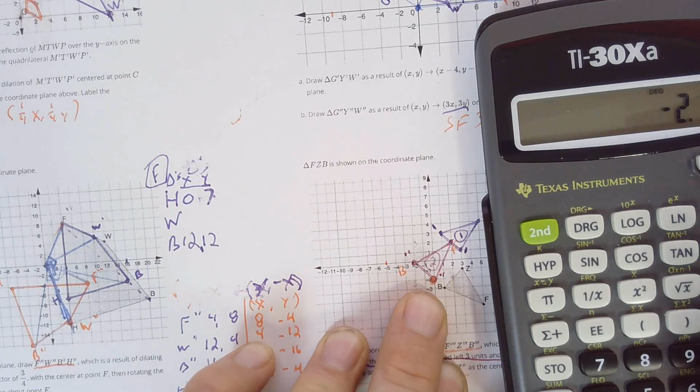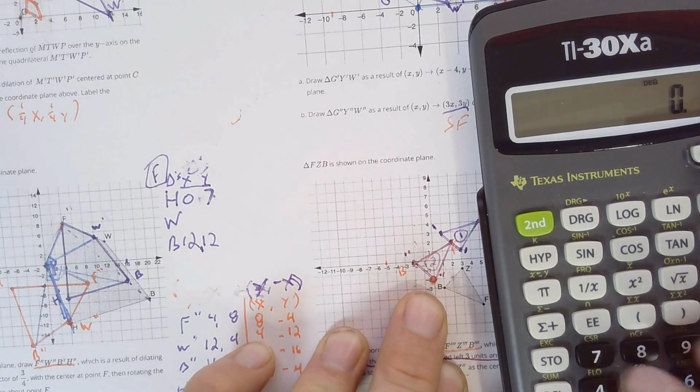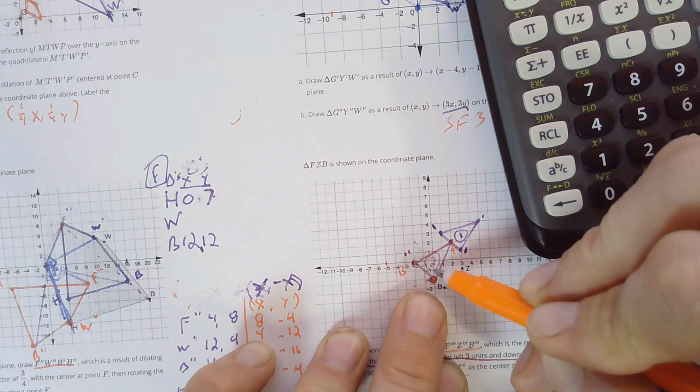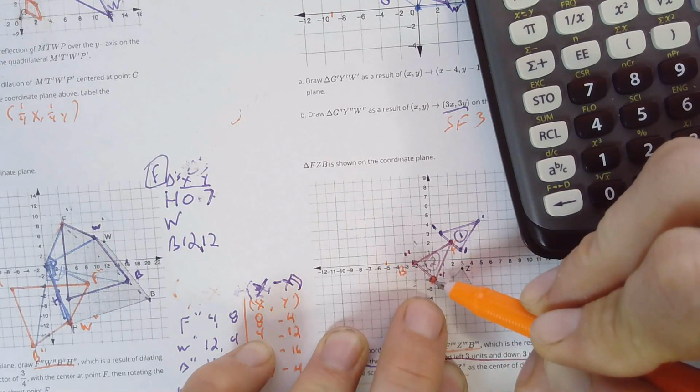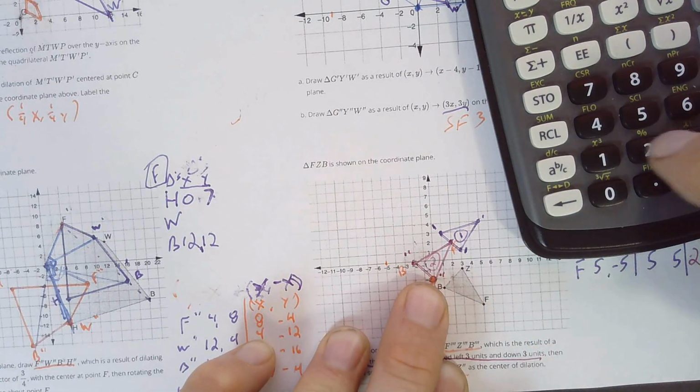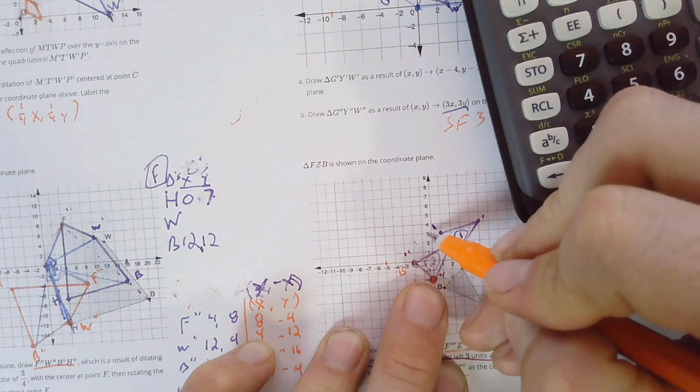Its distance is 2. Absolute value is really not that much of a big deal. 5/2 times 2 equals 5. So now it's going to be 5 away from 2. So 5 away from -2 is 3.